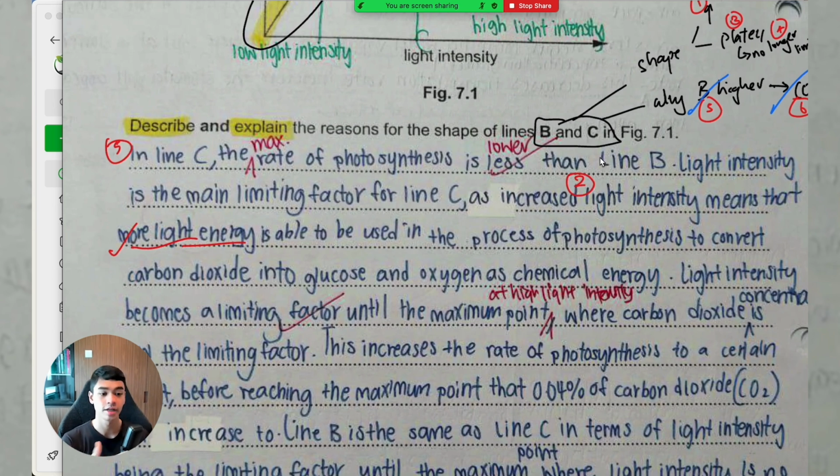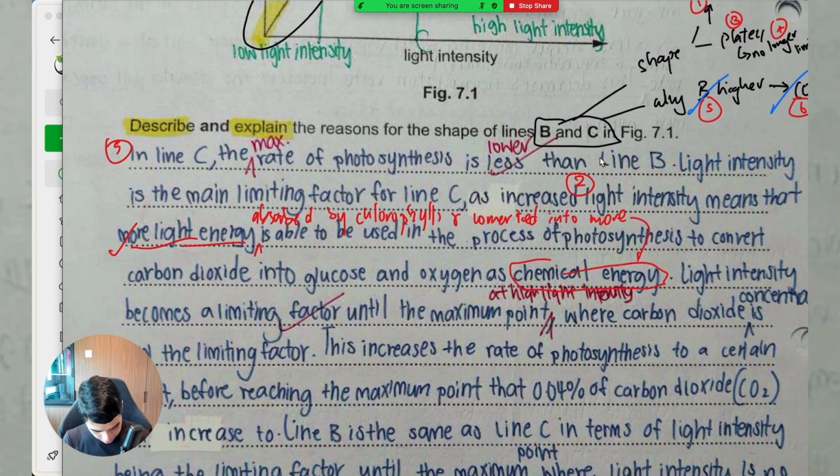Because light is absorbed by chlorophyll. So that's the direct thing that light interacts with, right? More light energy is absorbed by chlorophyll and converted into more chemical energy, and the chemical energy was already mentioned here, into more of this. And that is then going to increase the rate of photosynthesis. So you can be more specific and say more chemical energy, therefore carbon dioxide becomes glucose faster. Or you can just say more chemical energy, hence photosynthesis rate increases.